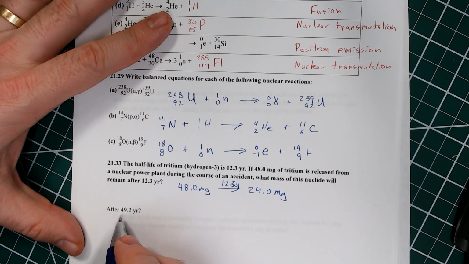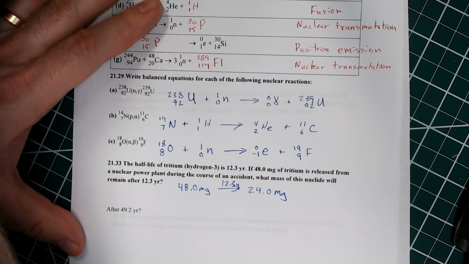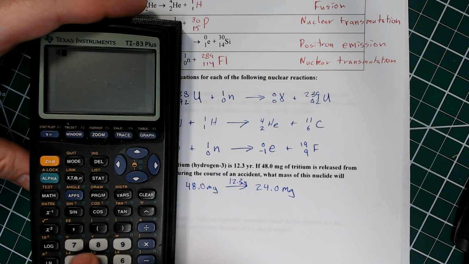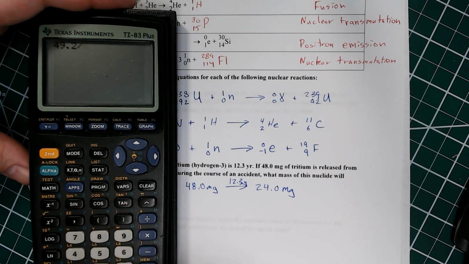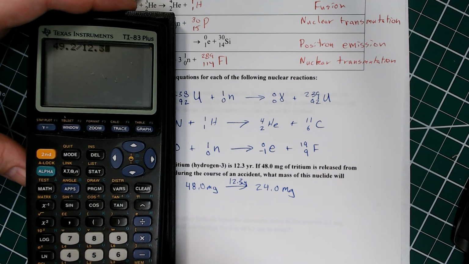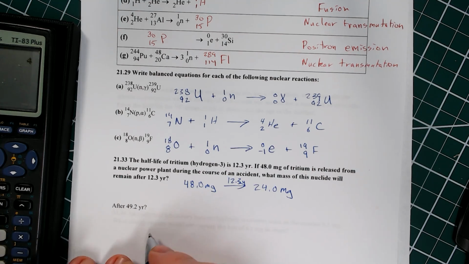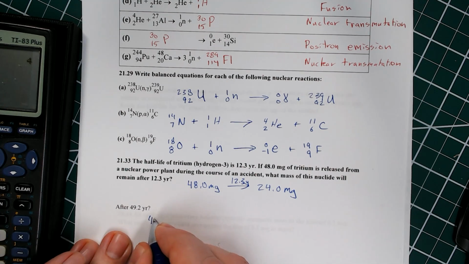All right, after 49.2 years, well, we're going to find if we take 49.2 and divide by 12.3, you'll see that comes out to exactly 4 half-lives. So that's easy enough. So we'll do 48.0 milligrams.